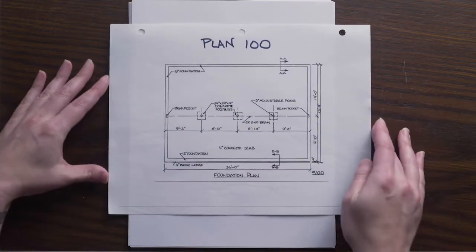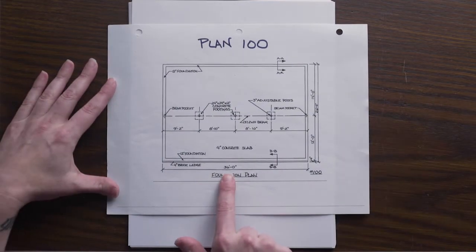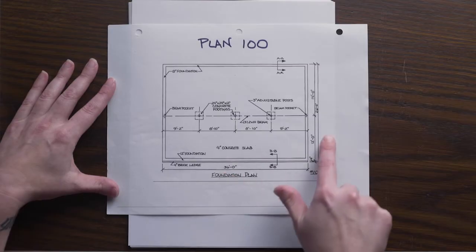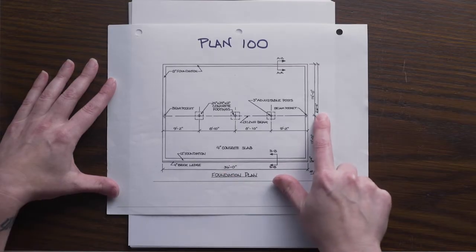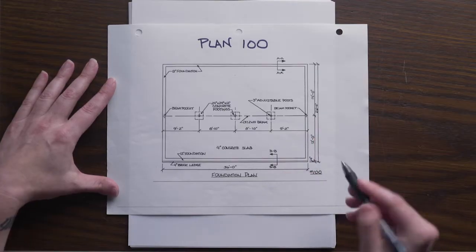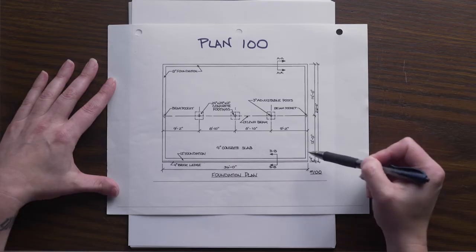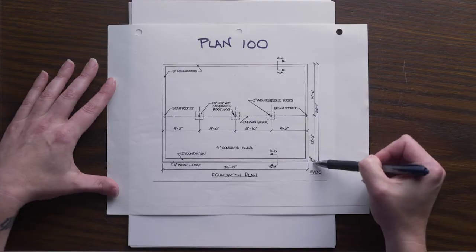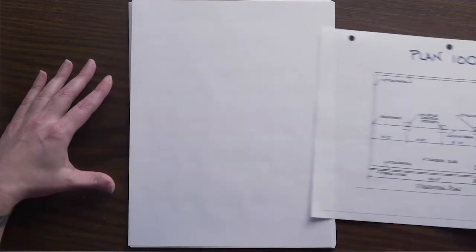When we are looking at centerline, we have our basic Plan 100 foundation plan. We have our 36-foot overall length. We have 26'4" as our width or side of our excavation. If you recall, on the framing plan, it is 26 feet in length. This additional 4 inches comes from our brick ledge.